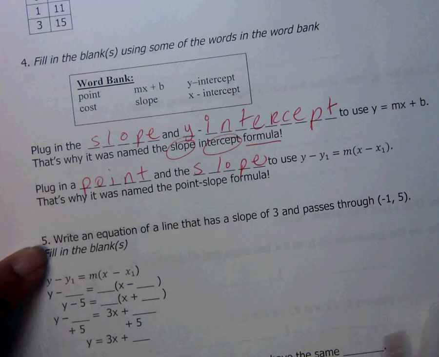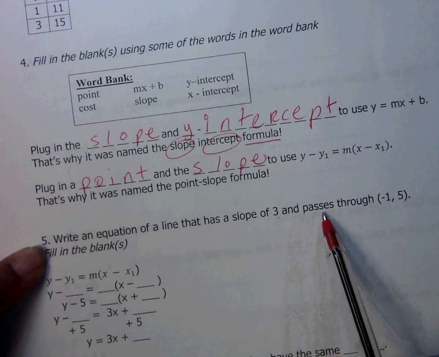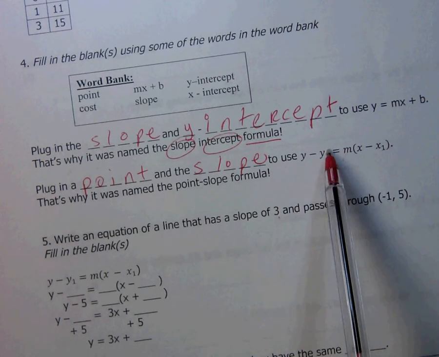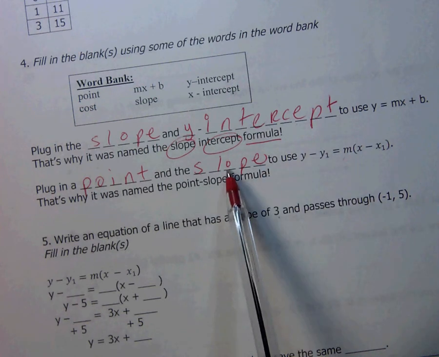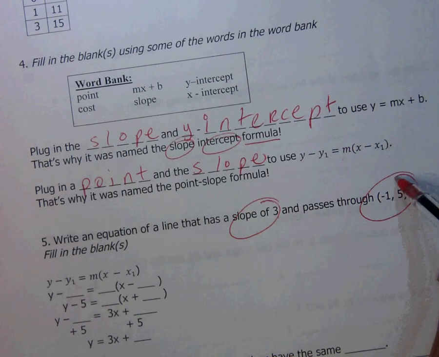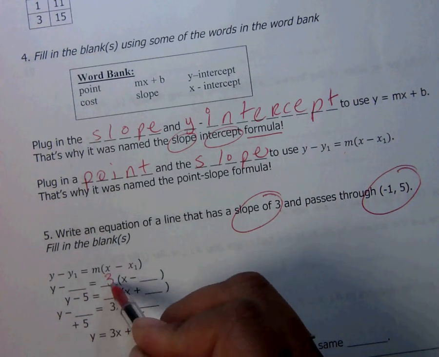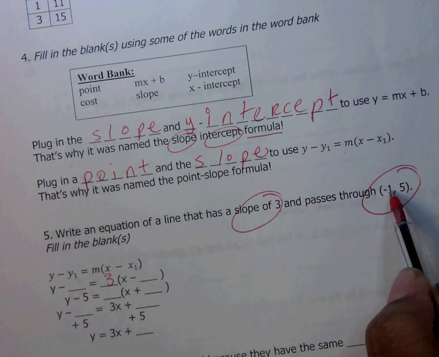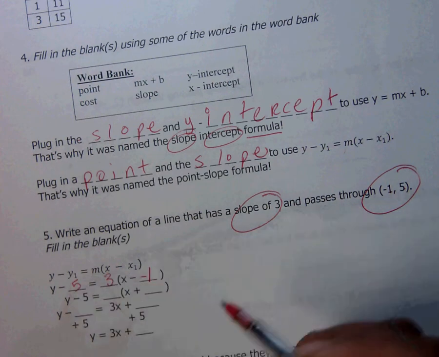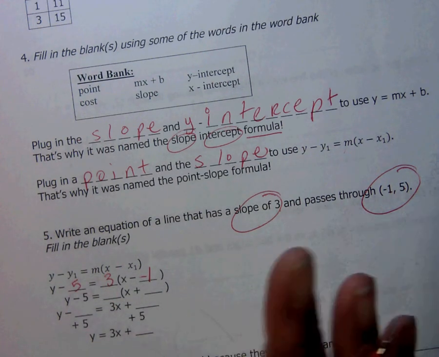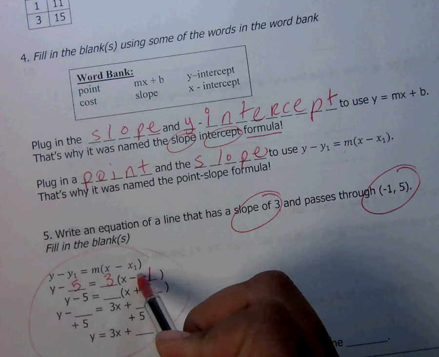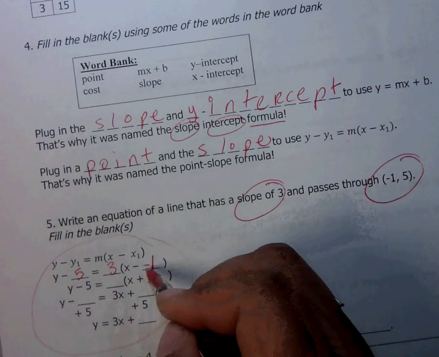Write an equation of a line that has a slope of 3 and passes through -1, 5. Well, in number 4 it told us when you want to use this formula, plug in M and plug in a point. So we're given M and we're given a point, so plug it in. We plug in M in the M spot, the X of the point in the X spot, and the Y in the Y spot. I almost said B. We've done y equals mx plus b so many times, it's stuck in my head. We don't use this as much, but we're going to start so that you can know how to do it for Algebra 2 in 2 years.